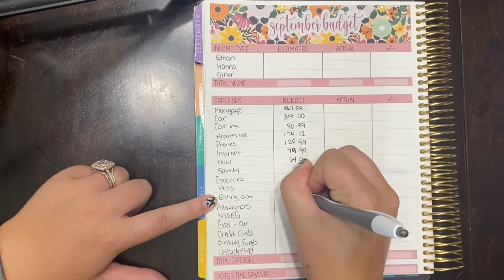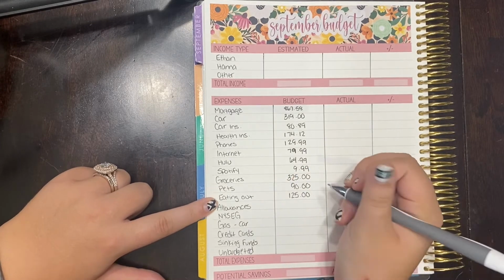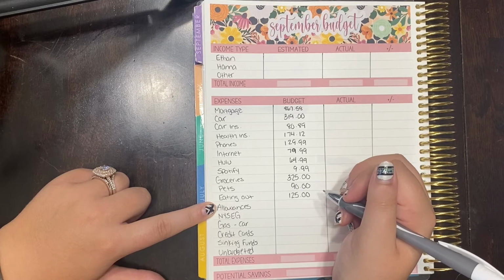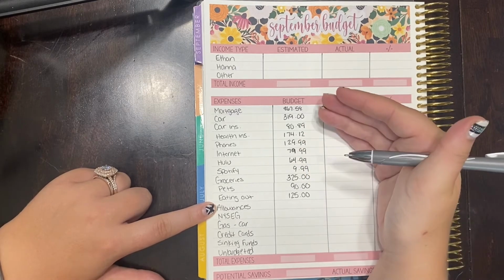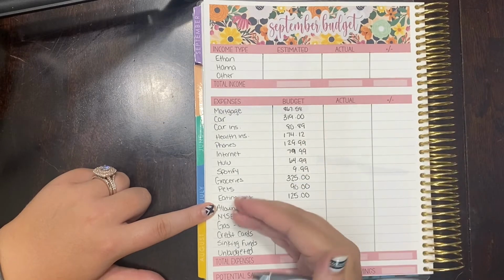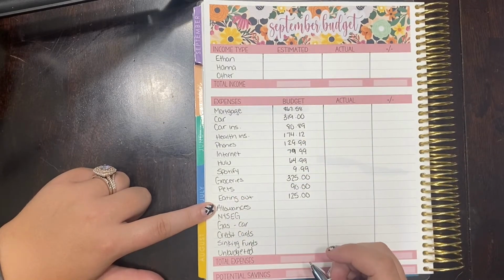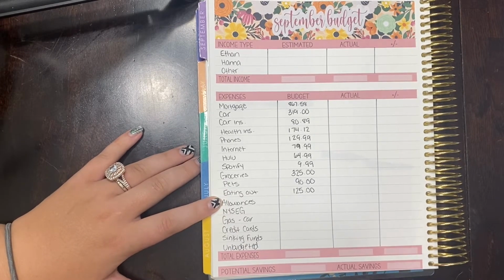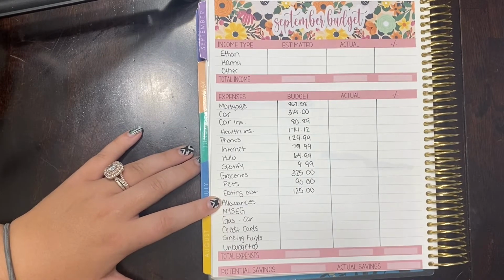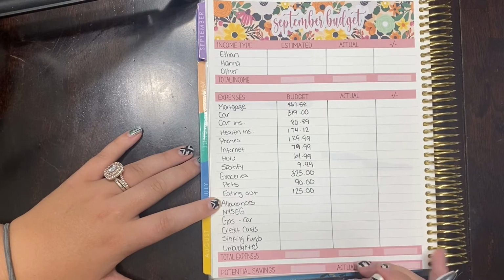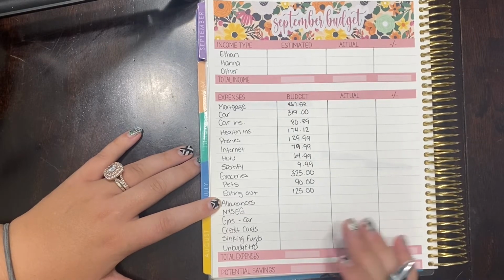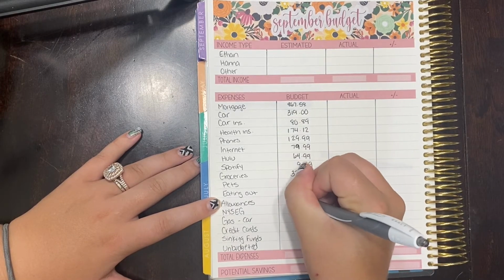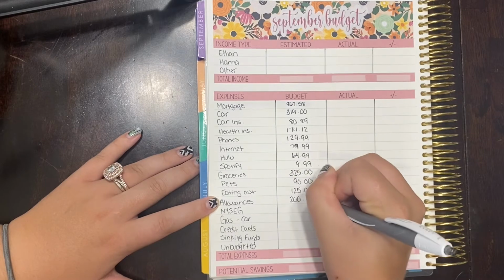Eating out, I normally do $100. I gave us an extra $25 just because last month I did like $200, so I would hate to go from $200 of eating out money down to $100 or $80, because that's a big difference. So I was like, I'll give us a little bit extra. Plus our state fair is still going on in September for the first week. And I know we're going once more, so I was like, I'll give us just a little bit more.